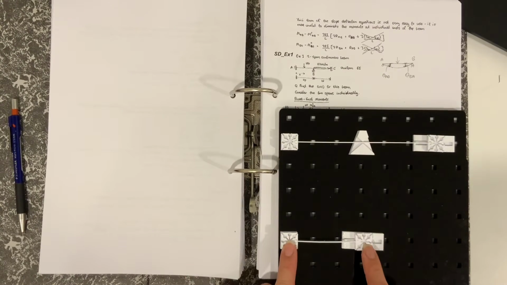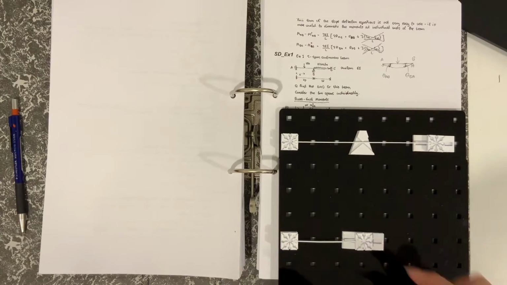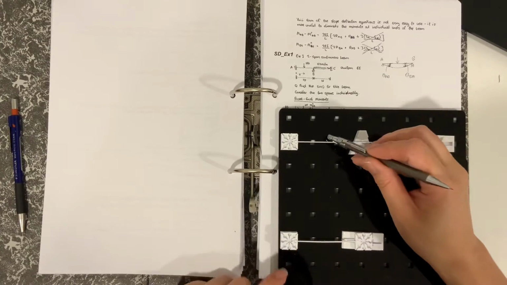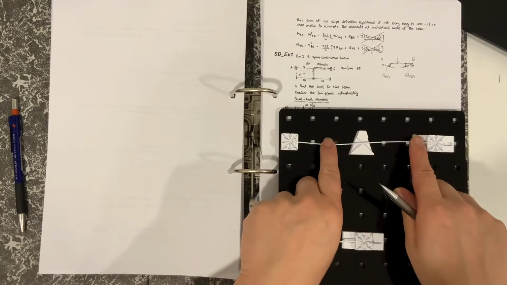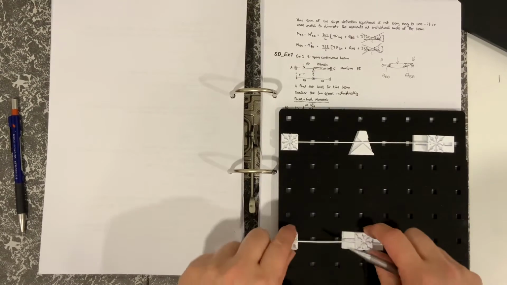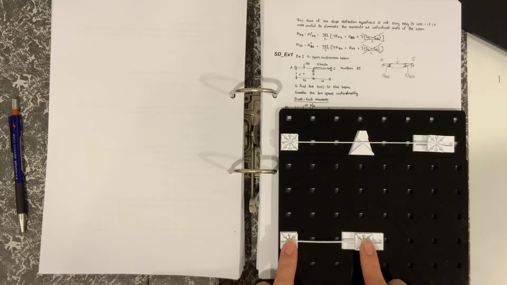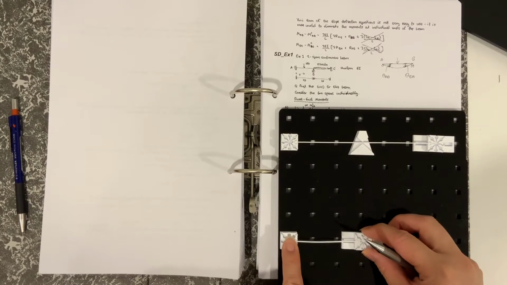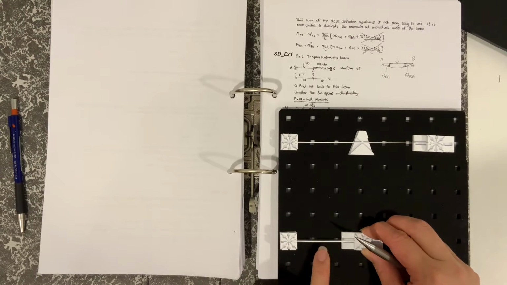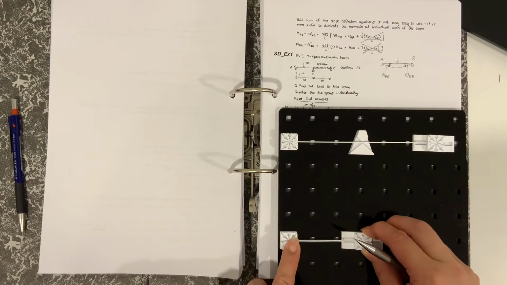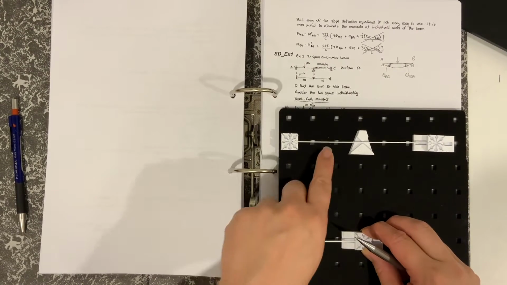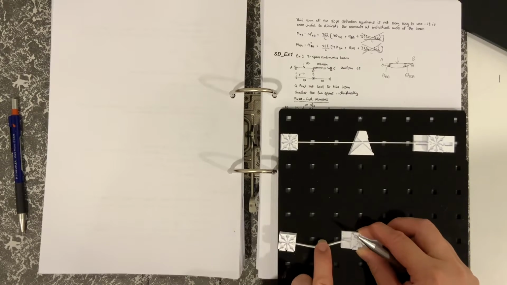So you've got your 100 kilonewtons acting on span AB, with that side fixed and that side fixed, so this side has no rotation and this side also has no rotation, and the load is coming down the same.